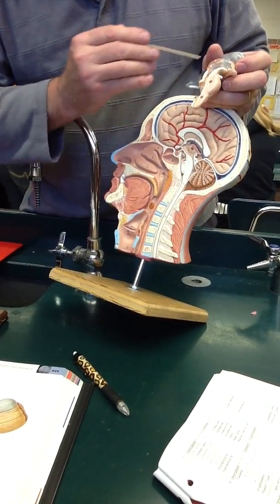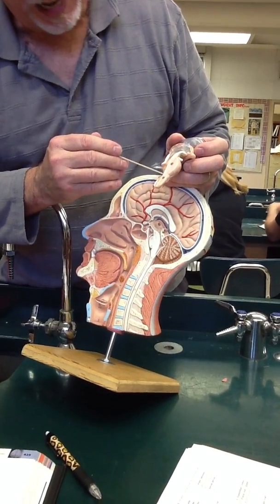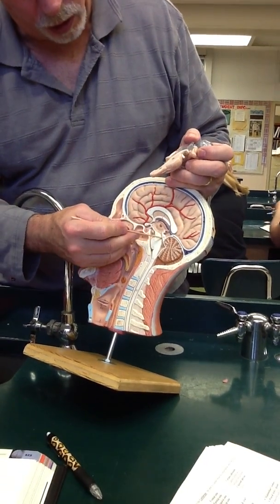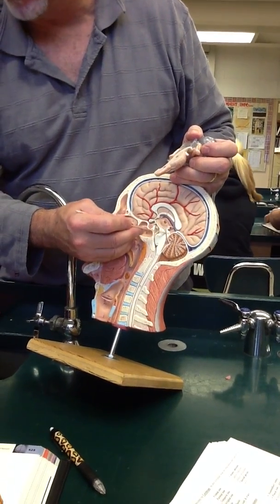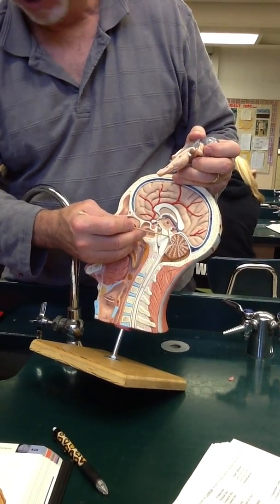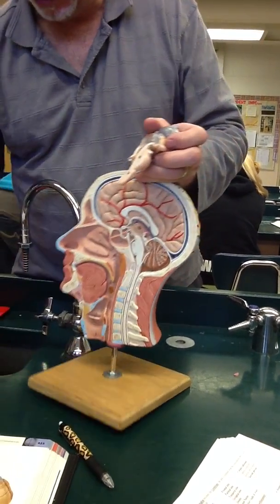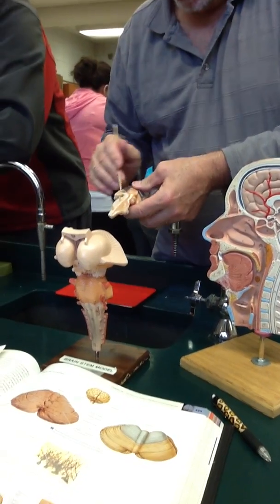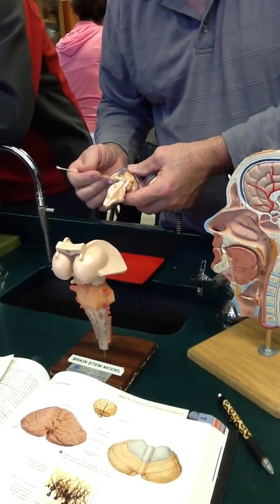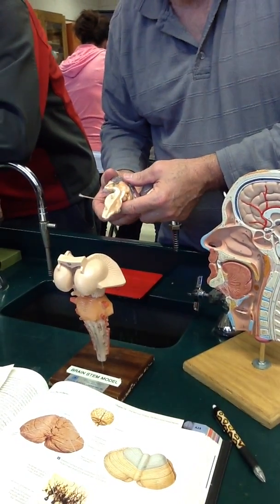Notice the fluid in the third ventricle is going to connect with the fourth ventricle, and it does it through this little slot here, and that's the cerebral aqueduct. So here's the cerebral aqueduct here. Here it is right here, because this is your midbrain. Okay.